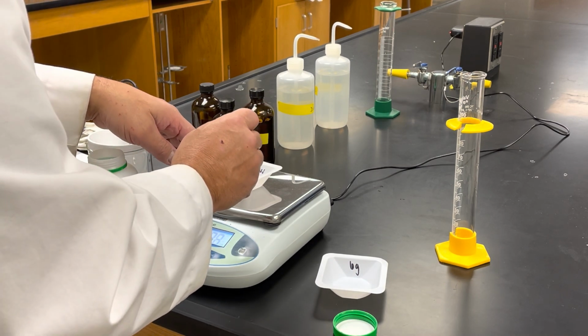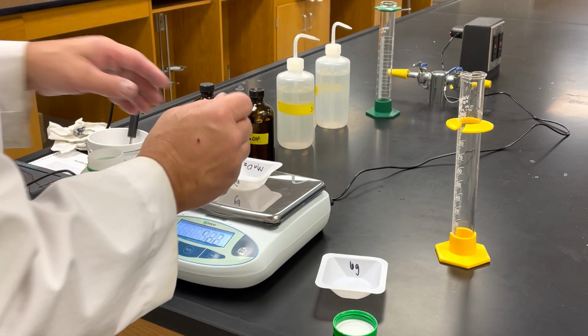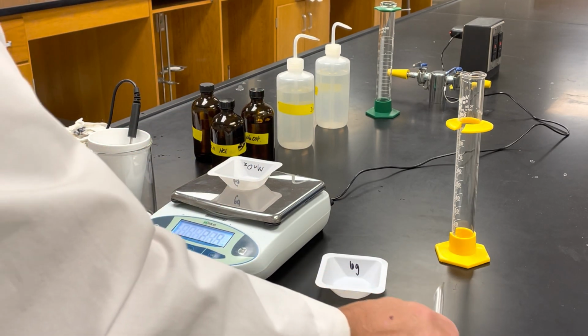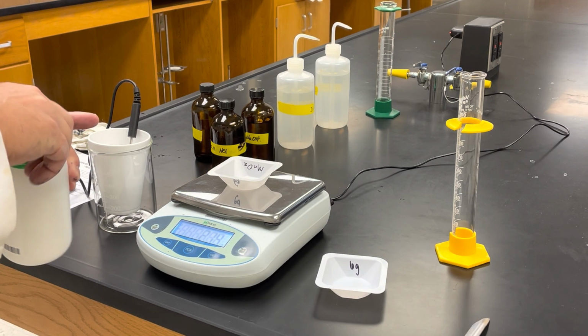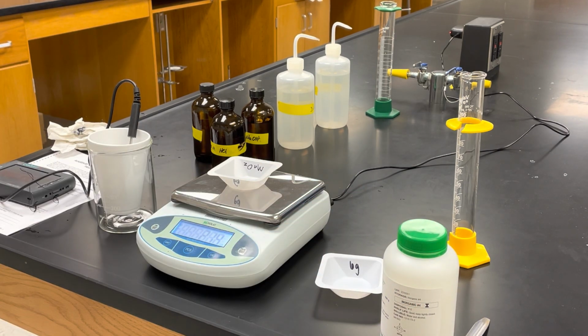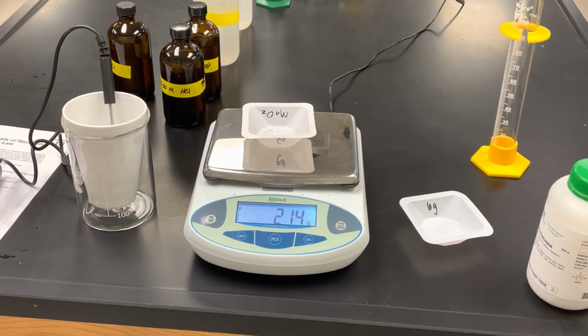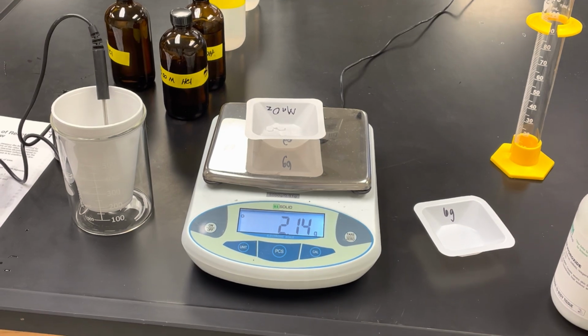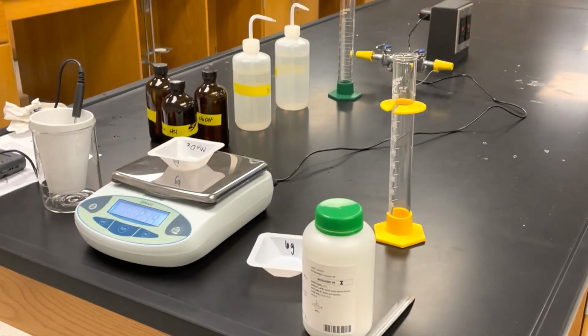All right, now let's see. Okay, so I'm at 2.14 grams. So we're going to leave it at that, 2.14 grams. So hopefully you can see that, 2.14 grams. That's the mass of the NaOH.